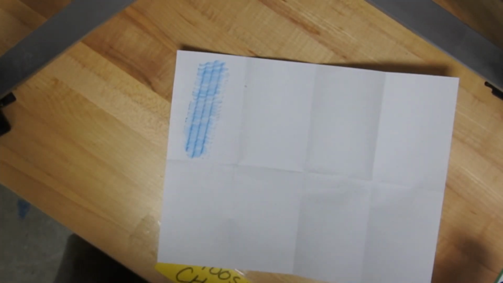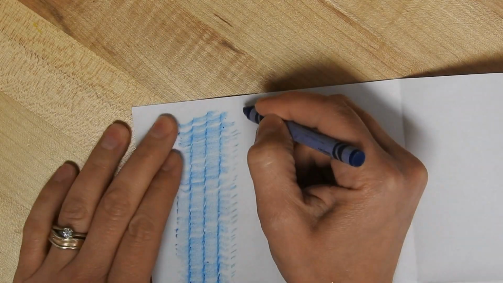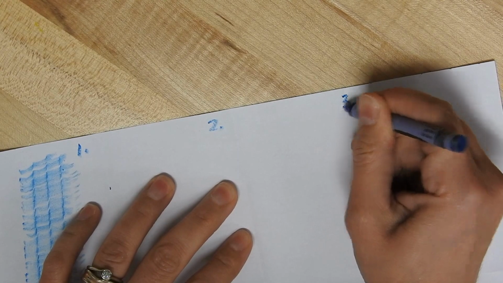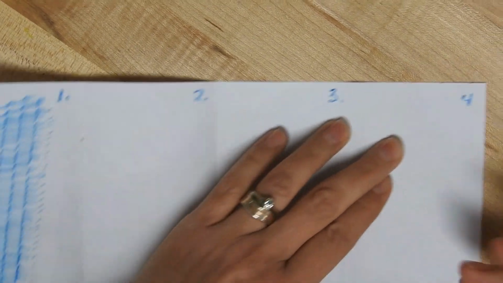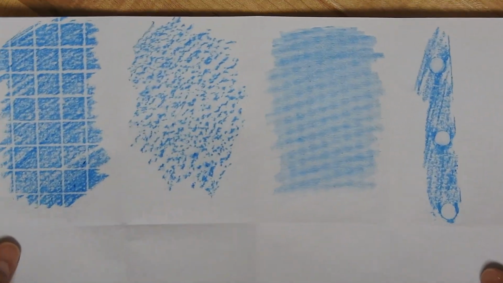Okay, let's come in a little bit on that so you can see it better. All right, so there's my texture. And you're going to do that in the 4 spaces. If you want to number them, you can. Like that. Okay, here's one that's finished. I have 4 different textures.